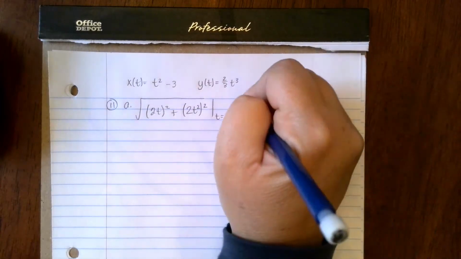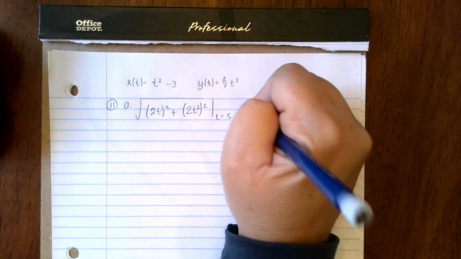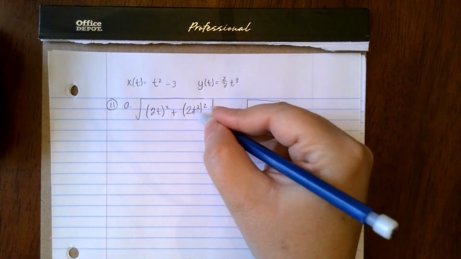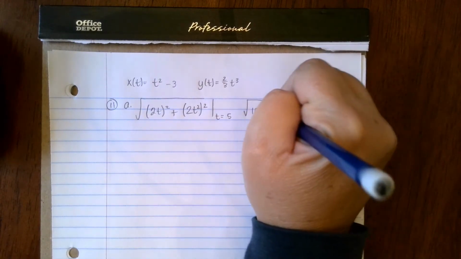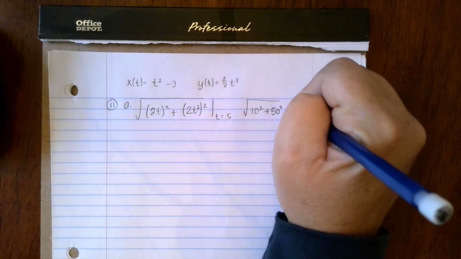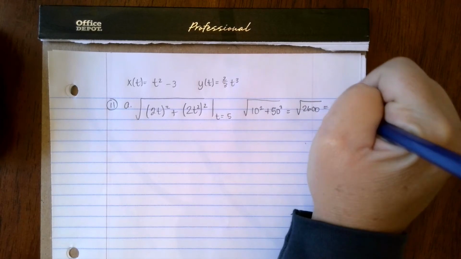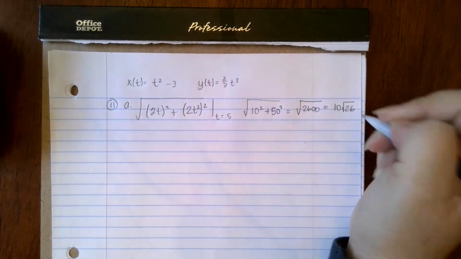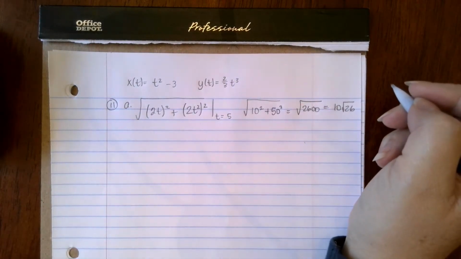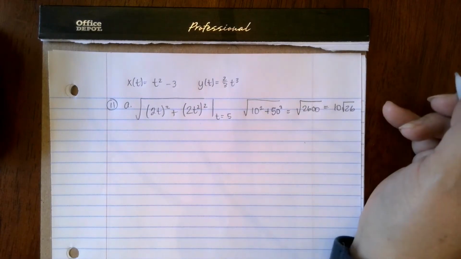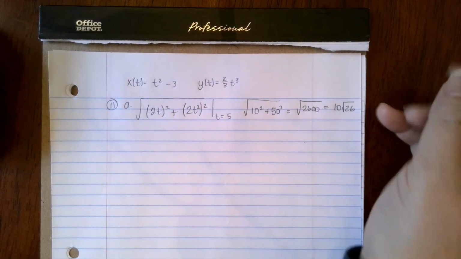So we get the square root of, that's 10 squared, or 100, plus 5 squared is 25, 25 times 2 is 50. So that's going to give you the square root of 2600, which you can reduce to 10 times the square root of 26. Probably 26 can be reduced more, but no it can't, because it's 2 and 13. So 10 square root of 26 is as simple as it will go.